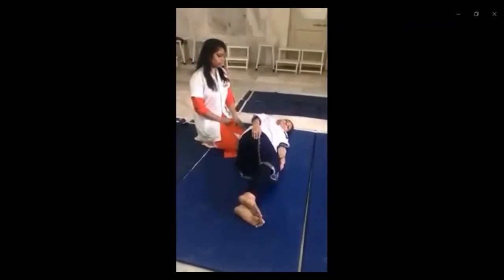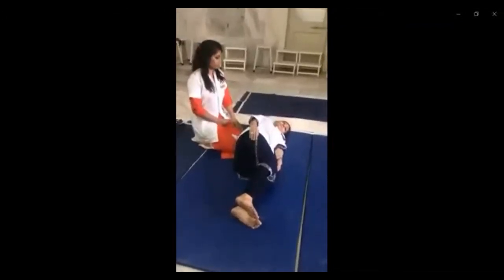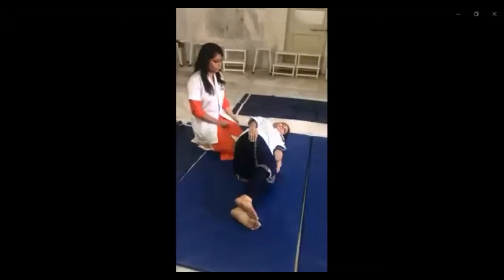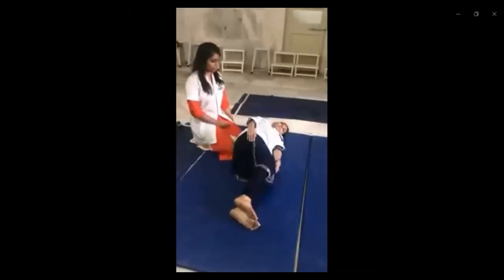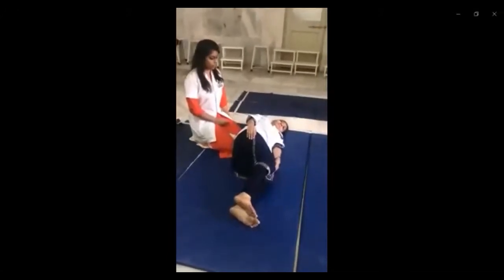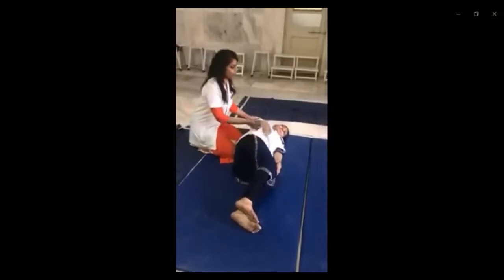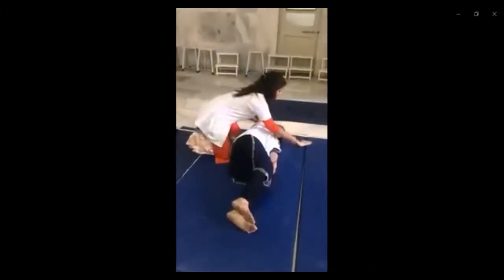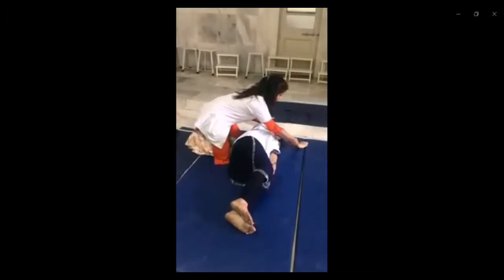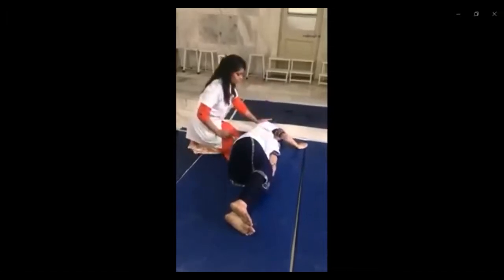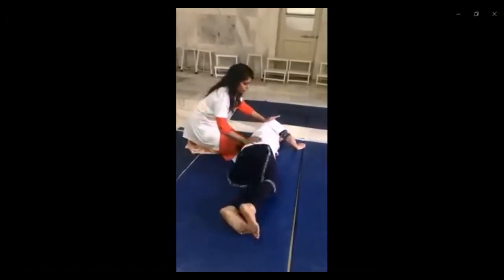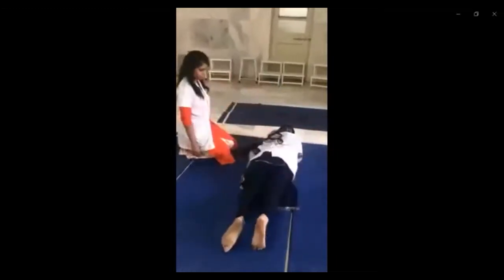Now this is a video for rolling activity from side lying to prone position. Here the scapular position will be in abduction and depression, making the patient hold the mat, and the trunk will go in flexion. Here the patient now rolls from side lying to prone position.